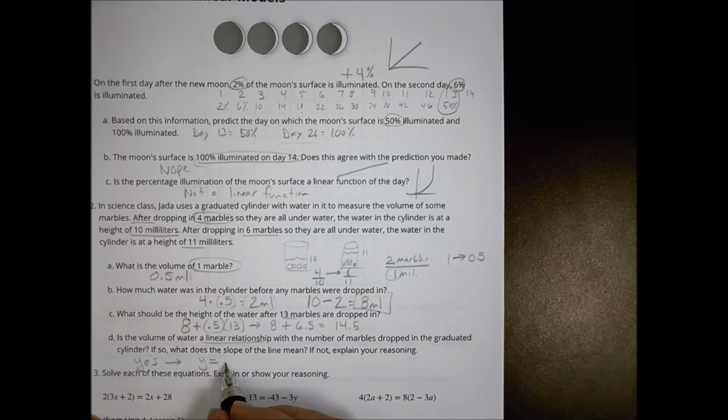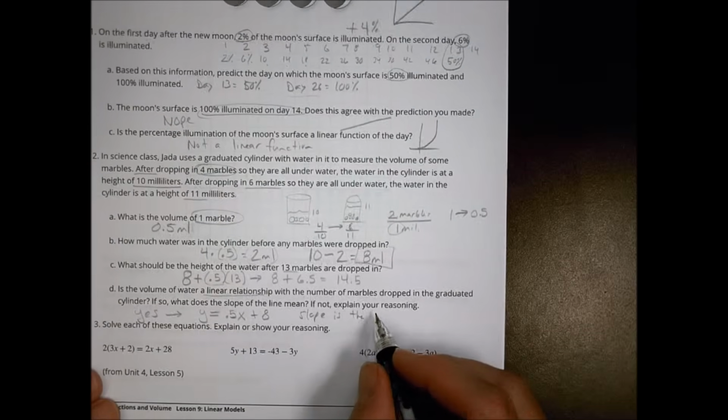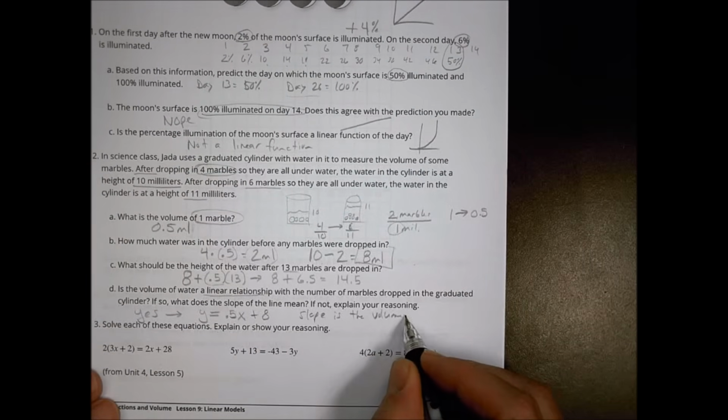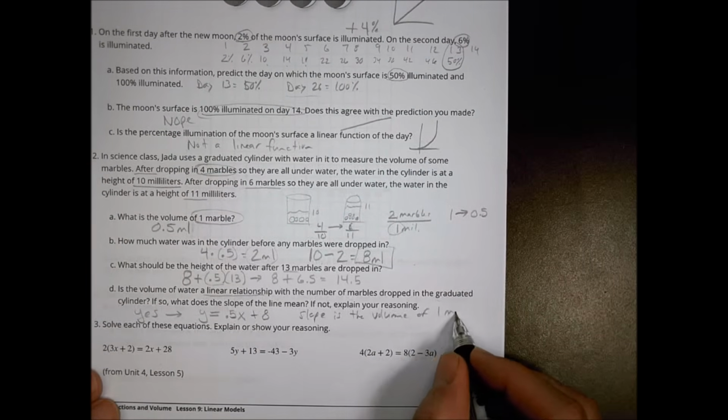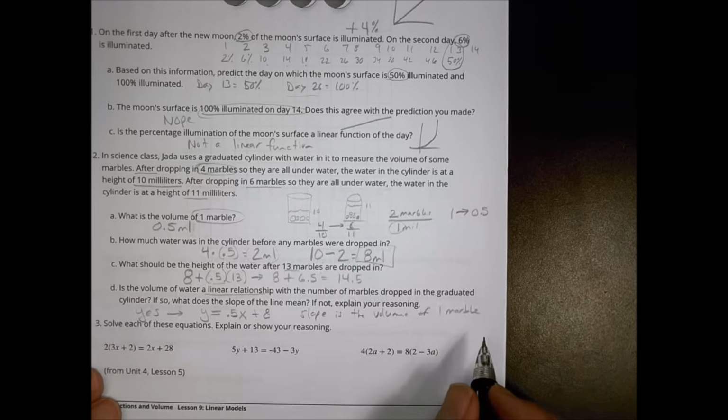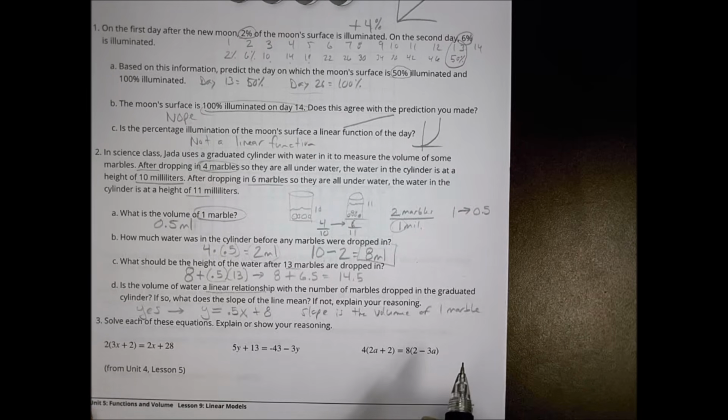Y equals, or our volume of the graduated cylinder is going to be equal to the volume of one marble times the number of marbles plus my starting point for water, like so. So my slope of the line is going to be, in this case, the volume of one marble. And that's what my 0.5 represents there.